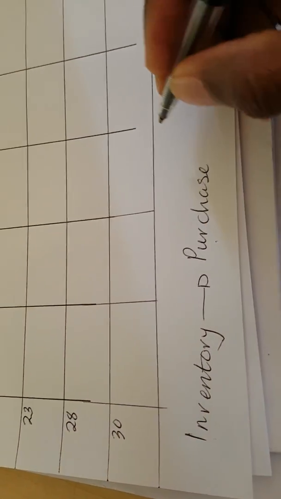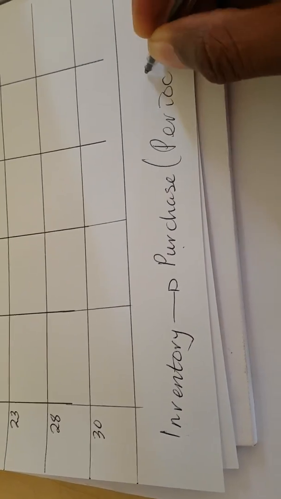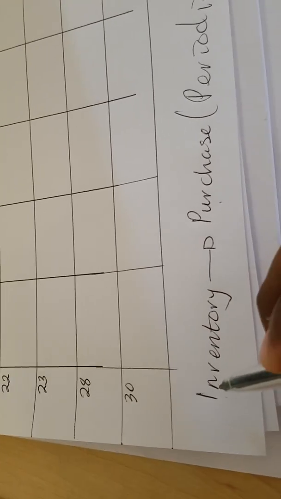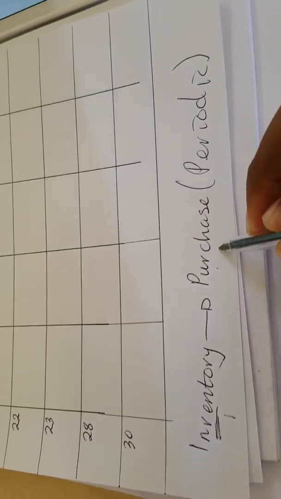So now it means they purchased inventory. And I went on to say that since they are using periodic, we cannot consider the tools and equipment as inventory. We'll substitute the word inventory by purchases. So it means we have purchases.